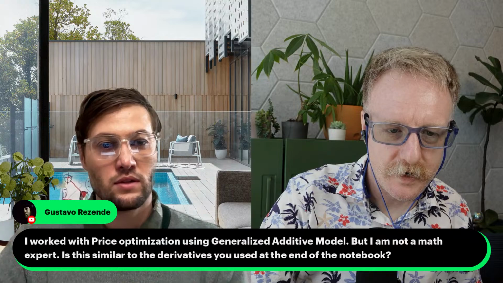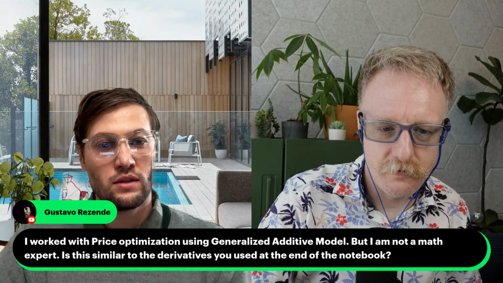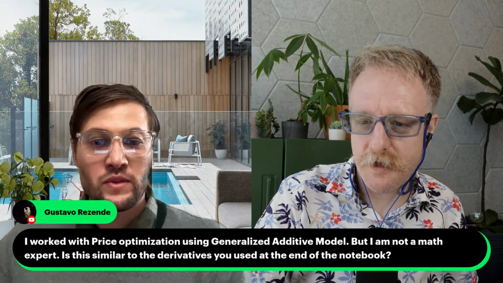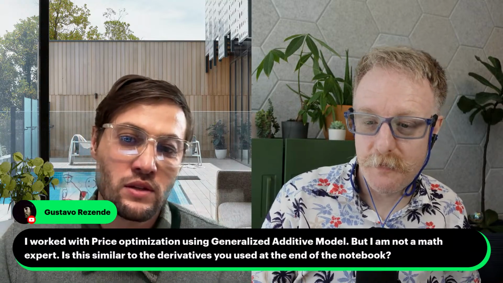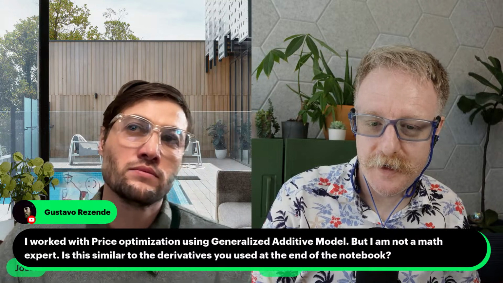There's a good one here from Gustavo. So Gustavo says, I work with price optimization using generalized additive models. I'm not a math expert. Is this similar to the derivatives used at the end of the notebook? I'm not 100% certain, actually.